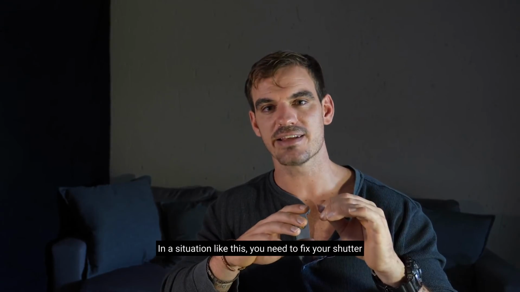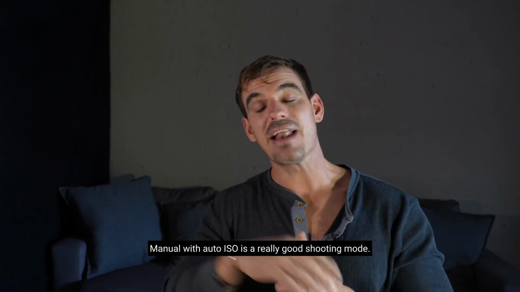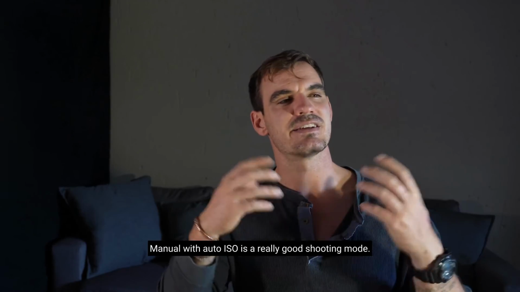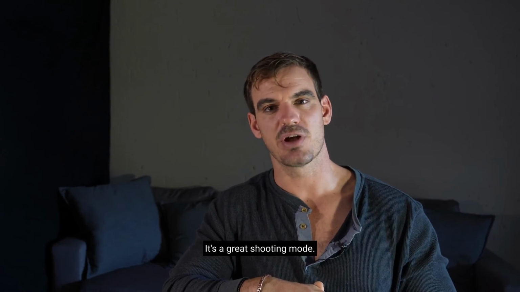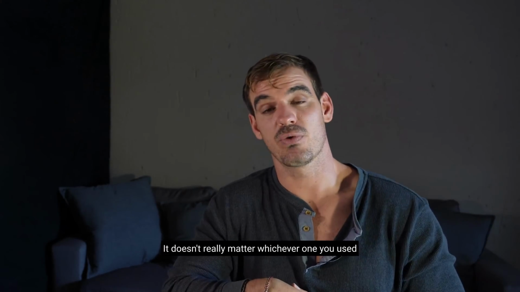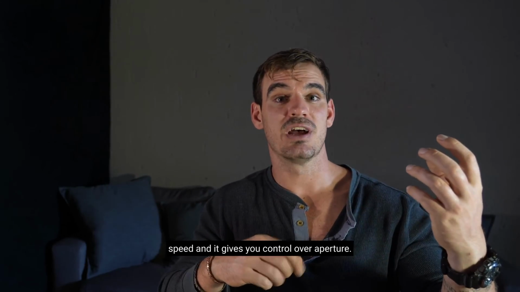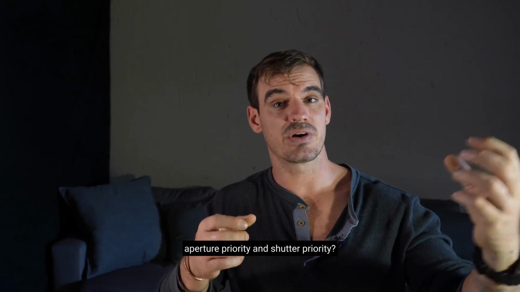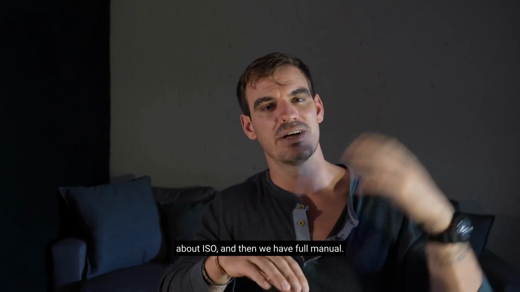In a situation like this, you need to fix your shutter speed, where shutter priority is going to come in handy. Manual with auto ISO is a really good shooting mode. Personally, I sometimes shoot on manual with auto ISO. It's a great shooting mode. Whether you shoot on that or aperture priority, it's up to you. Doesn't really matter, whichever one you're used to. But it gives you control over shutter speed, and it gives you control over aperture. Remember what we've talked about with aperture priority and shutter priority? Now you've got control of both. The only thing you don't need to worry about is ISO.